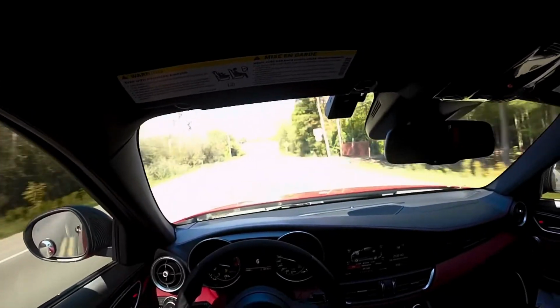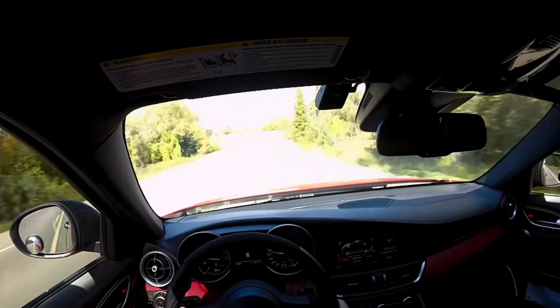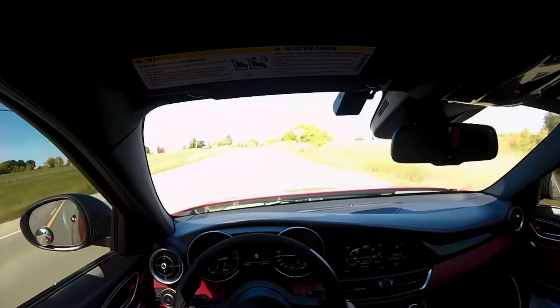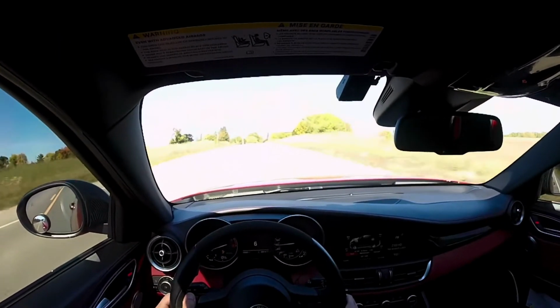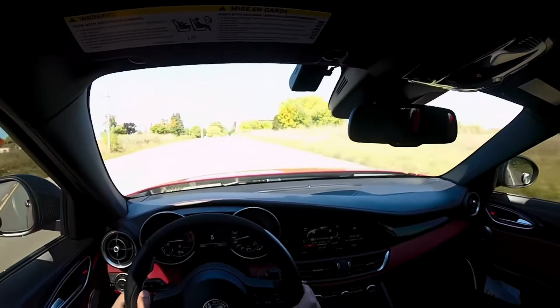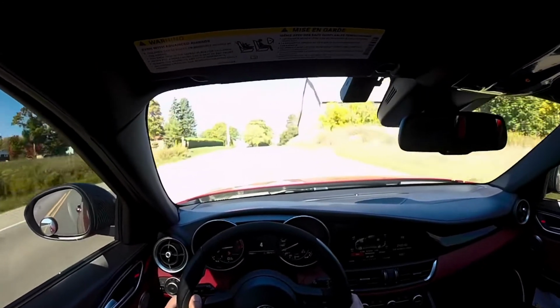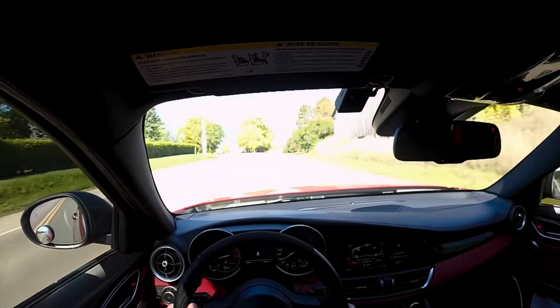Brakes are amazing, of course. So we got some heat into the brakes. So now the display is saying that they're at normal operating temperature. I wish they would have given us actual numbers and degrees. Can't ask for everything though.